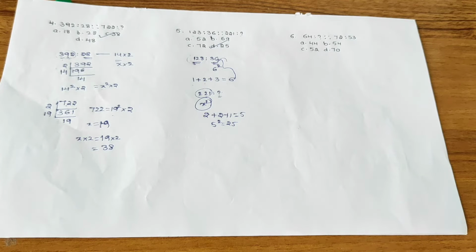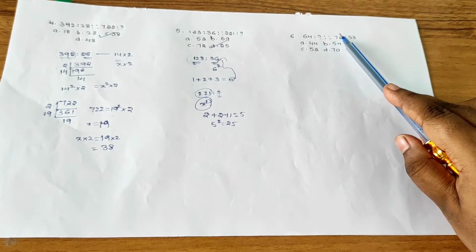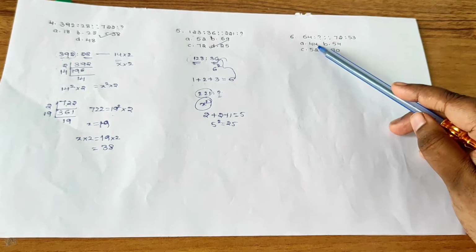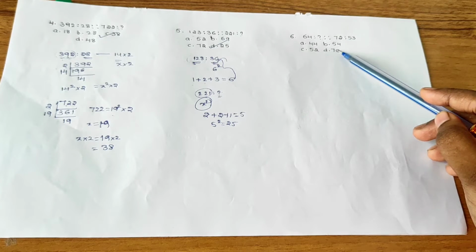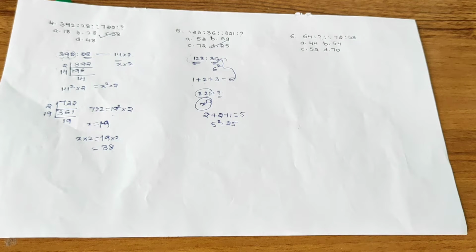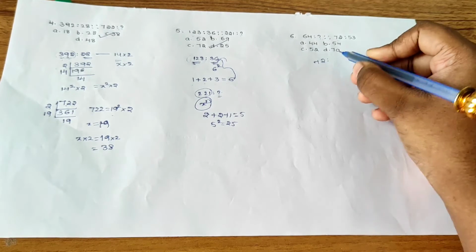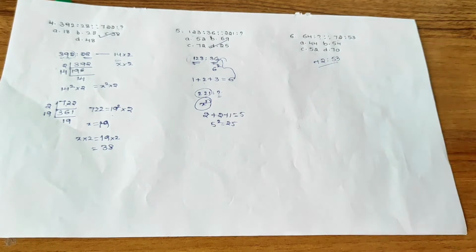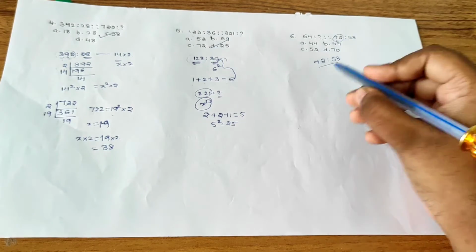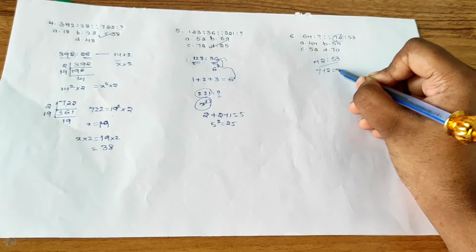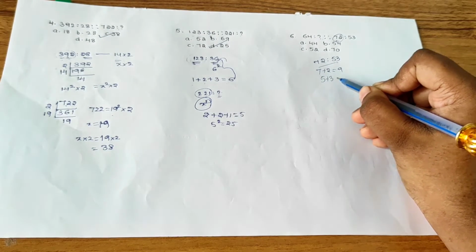Now coming to the sixth question, the question is 64 is to question mark. Similarly, 72 is to 53. So the options are 44, 54, 52 and 70. So we have to find out the first set. First, let us find out the relation that is contained in the second set. So the second set is 72 is to 53, right? Here 72 can be written as 7 plus 2, which is 9, and 53 is 5 plus 3, which is 8, right? So the difference between 9 and 8 is 1.